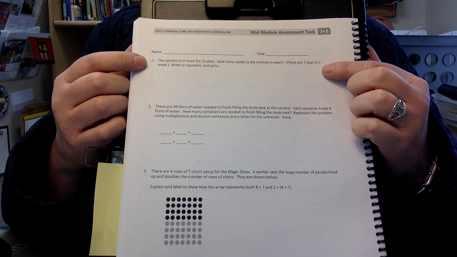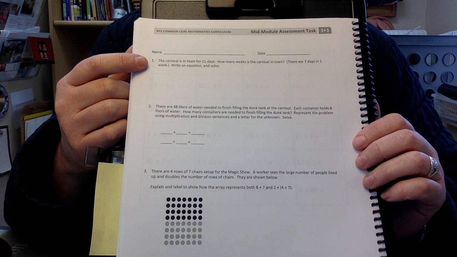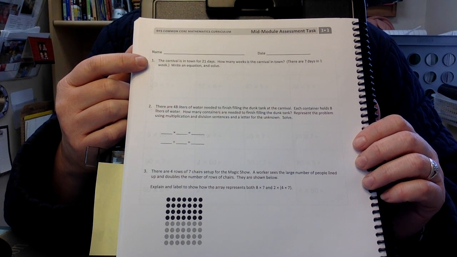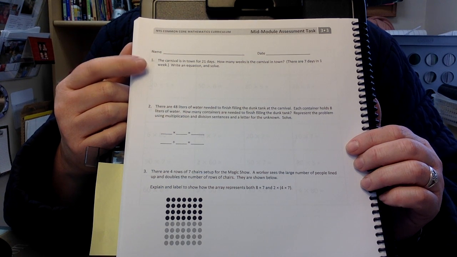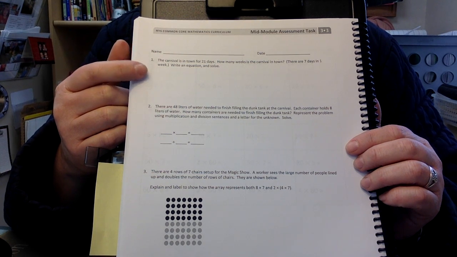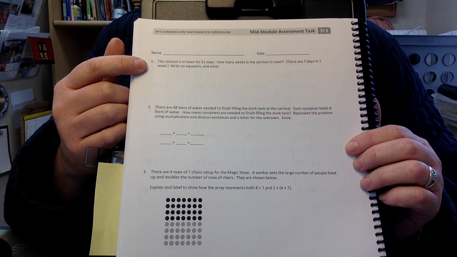I will read number 1. The carnival is in town for 21 days. How many weeks is the carnival in town? There are 7 days in 1 week. Write an equation and solve. This time you need to pause the movie so you can do your math. You can go back and listen to me read number 1 as many times as you want.